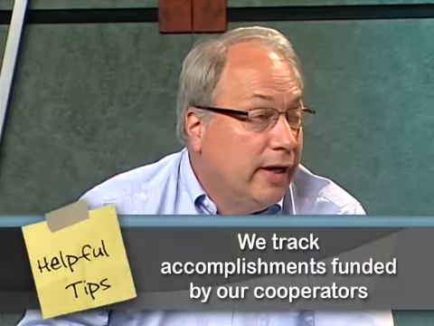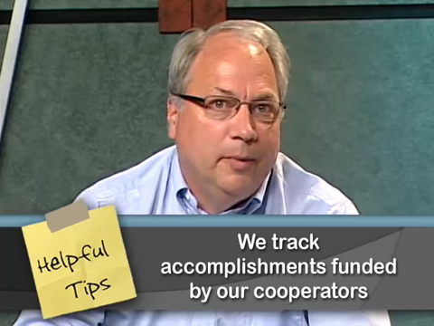We also do our best to track accomplishments funded by our cooperators in the implementation matrix. That makes it easy to identify. We may use a title that includes their name or project name, so it's clear that this is a cooperative effort.